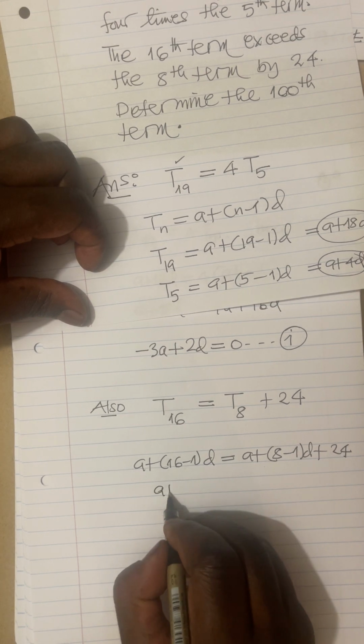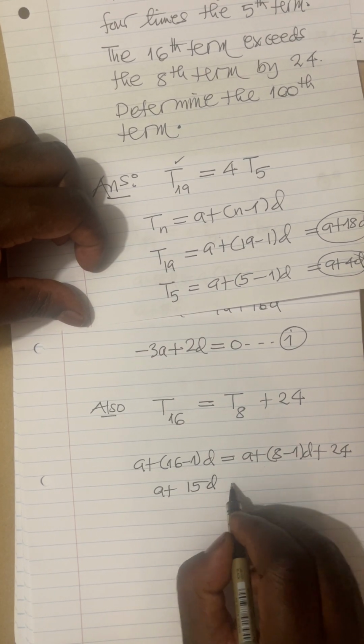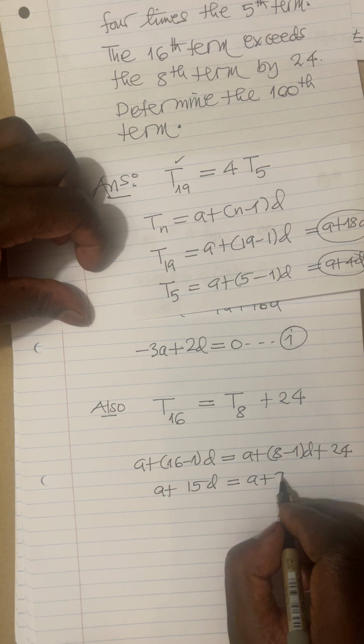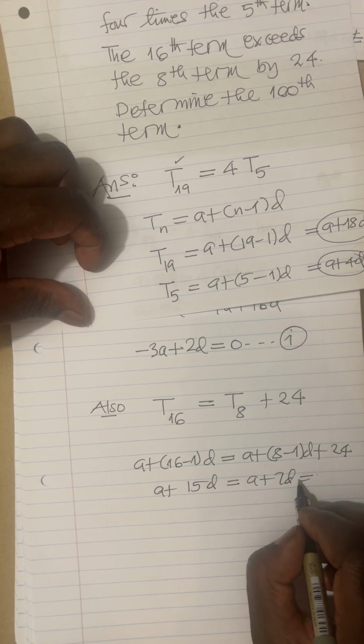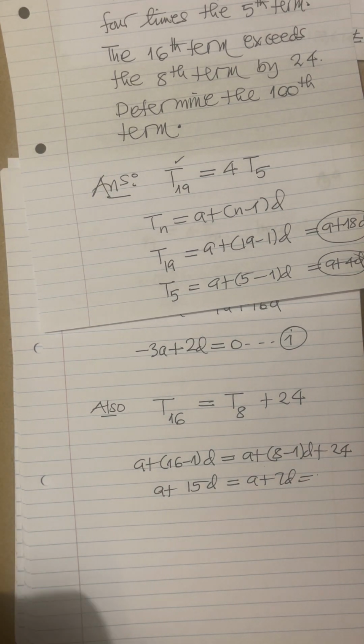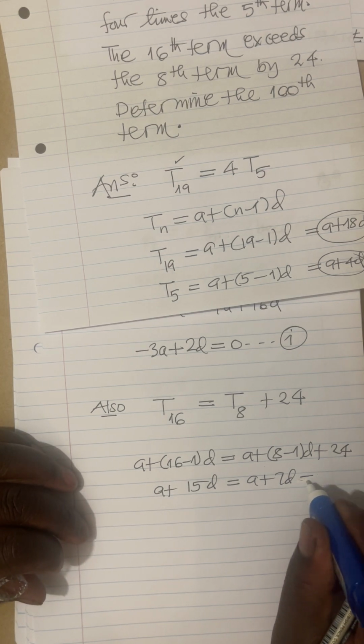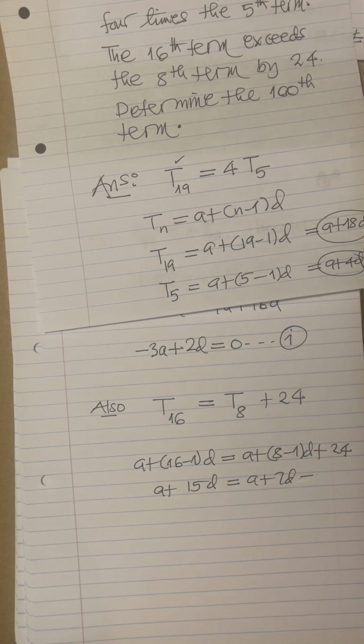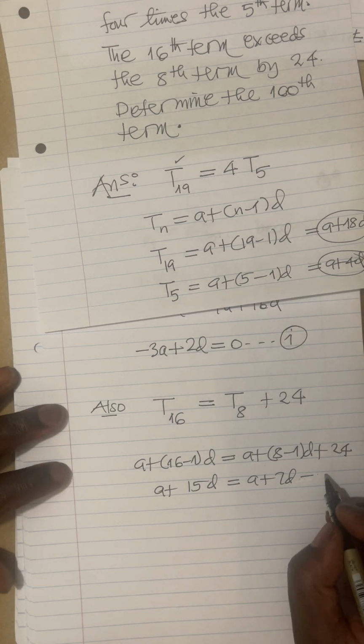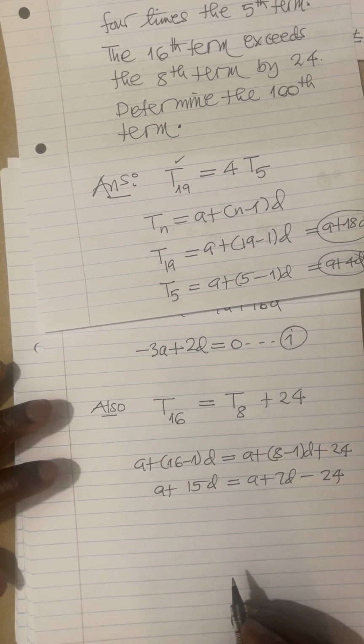Now this is a plus 15d is equal to a plus 7d, sorry, plus 24. Plus 24 there. Right, so I'm going to come and fix that. Plus 24. That must be plus.